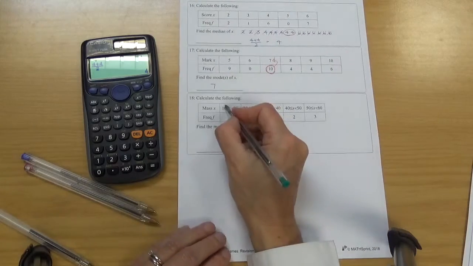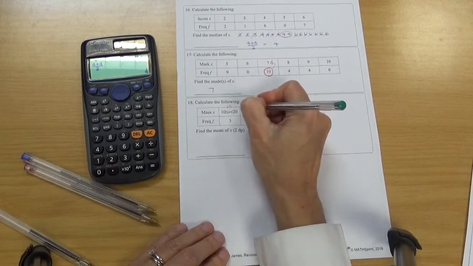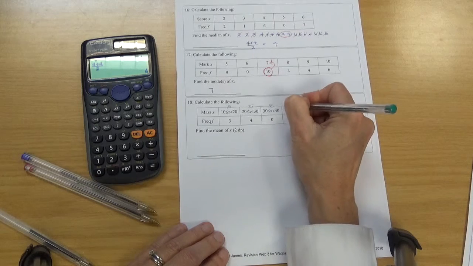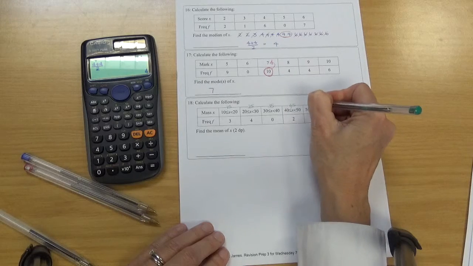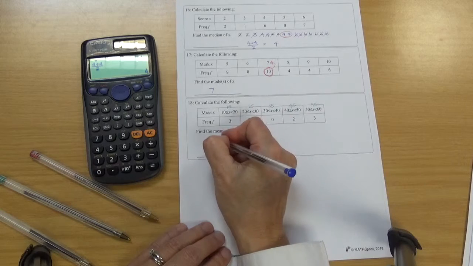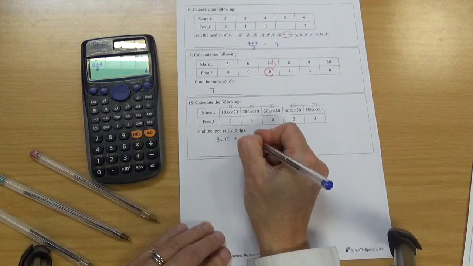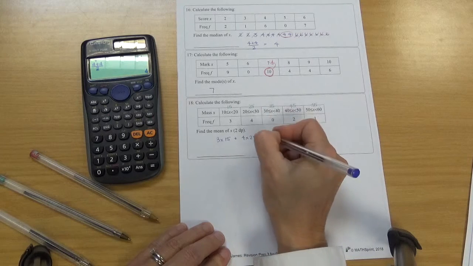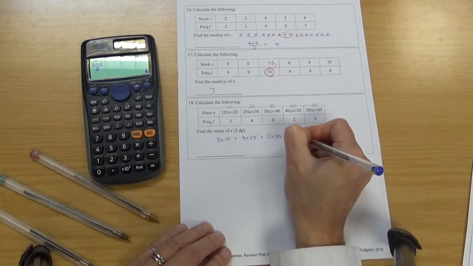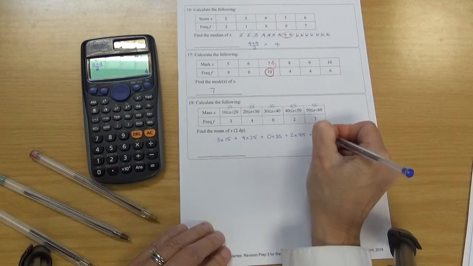I need to work out the midpoints, so the middle of 10 and 20 is 15, 25, 35, 45, 55. Then I've got 3 15s, 4 25s, no 35s, 2 45s and 3 55s.